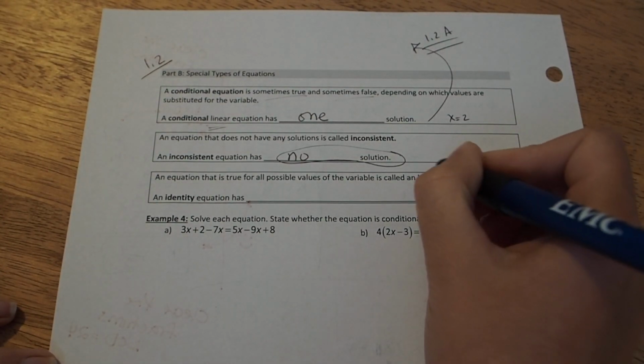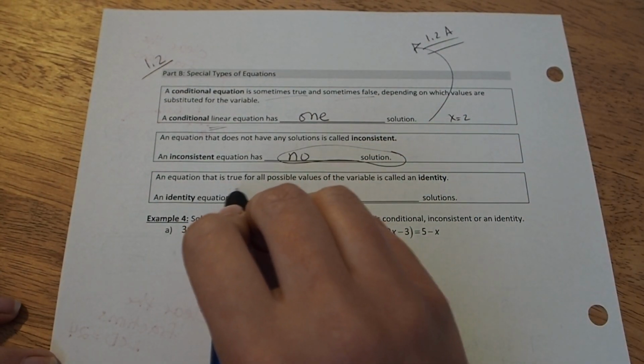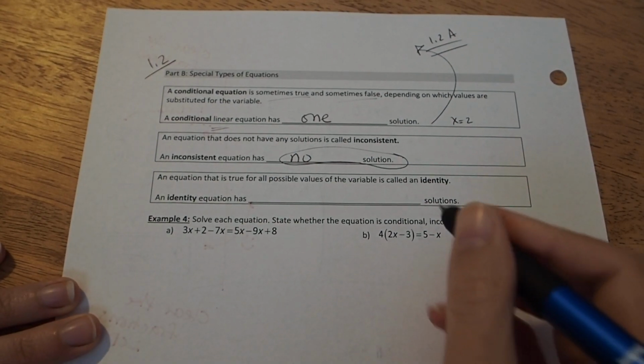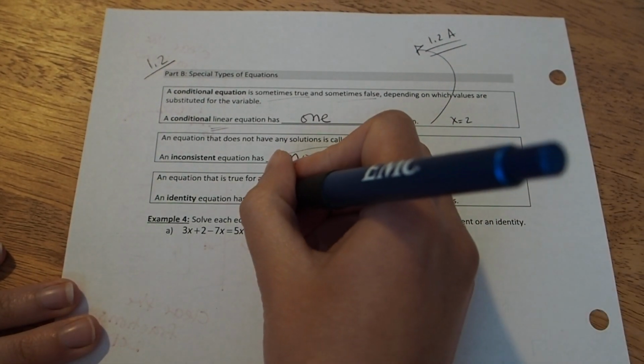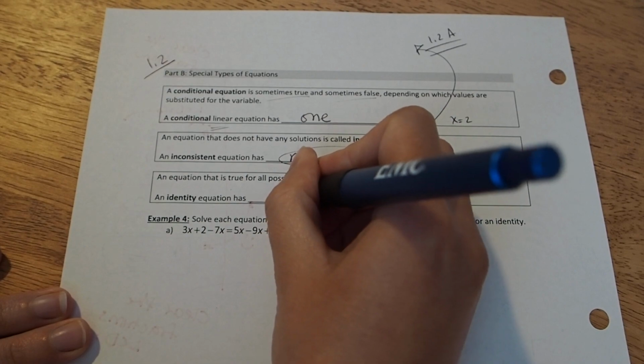The next type is called an identity. That's when an equation is true for all possible values. An identity has all real numbers as solutions.